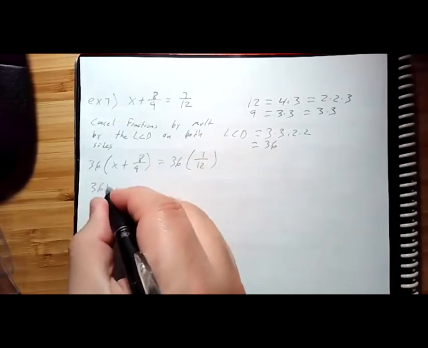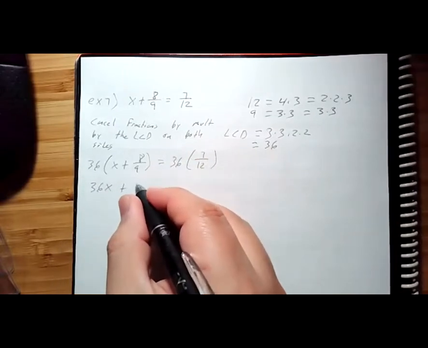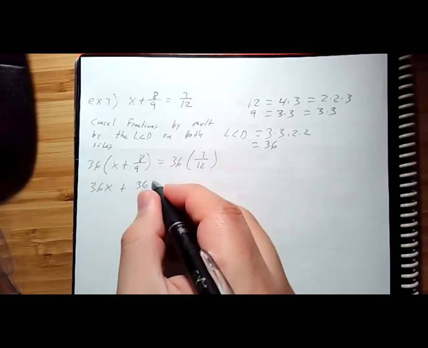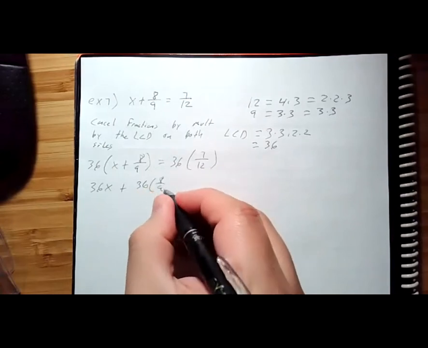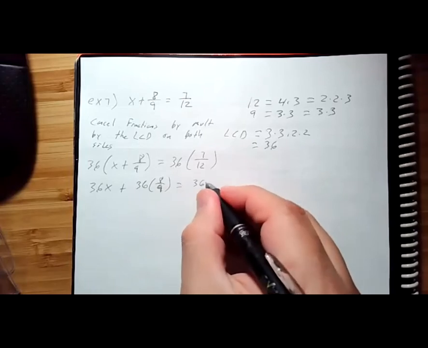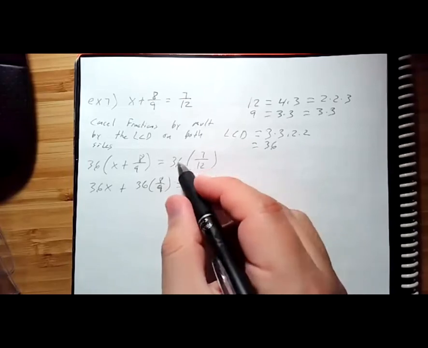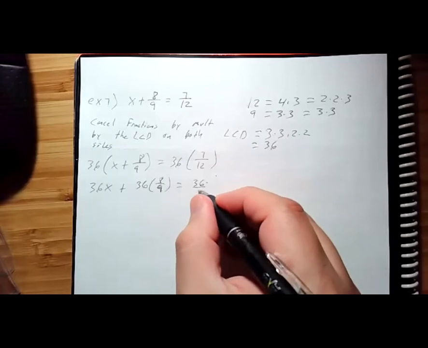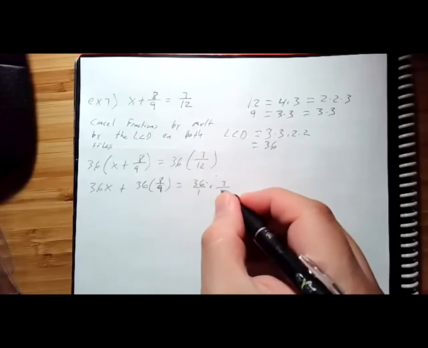It's gonna be 36x plus 36 times 8/9 equal to 36 times, well, here we can just go ahead and multiply across, but I'm gonna save that step for the next step.